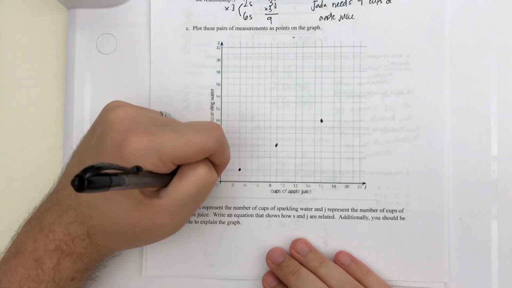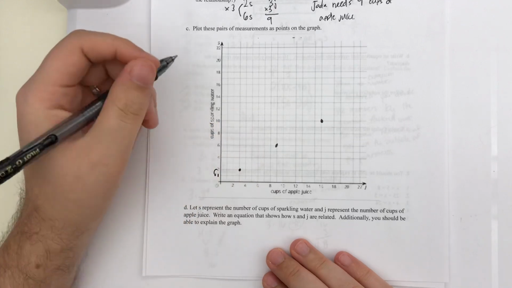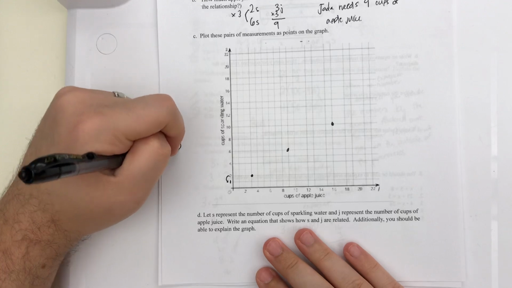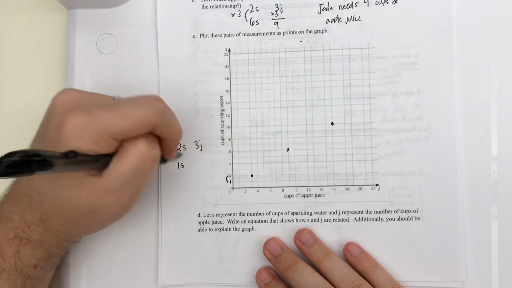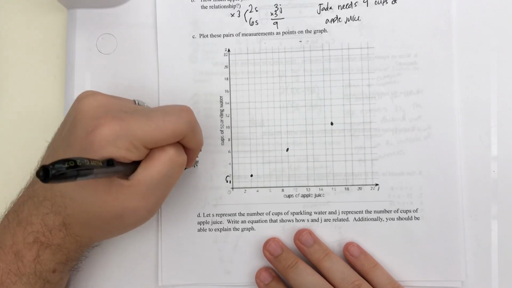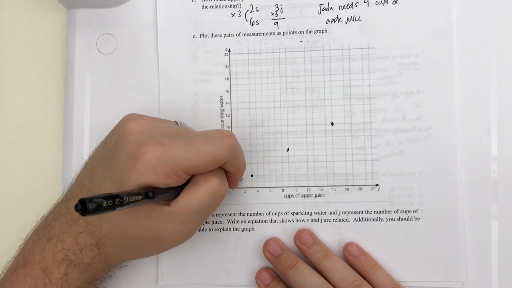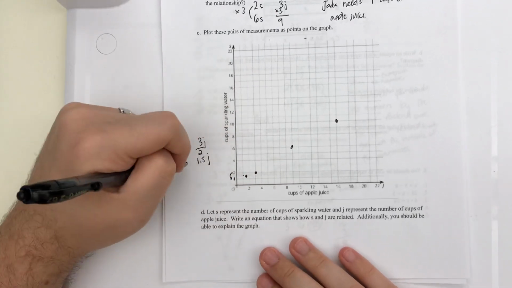So what happens when this is 1? If I divide that right to 1, that means if I go back to this understanding of 2S and 3J, if now I say 1S, that would be divide this by 2, so that would be 1.5. So where this is 1, that'd be about right there. So juice would be this, S would be that.